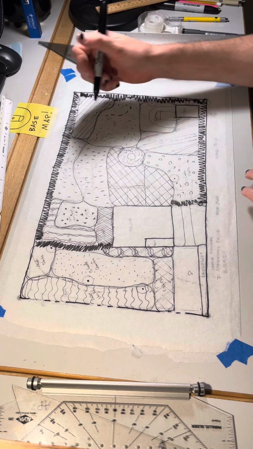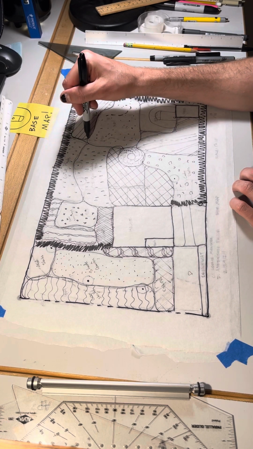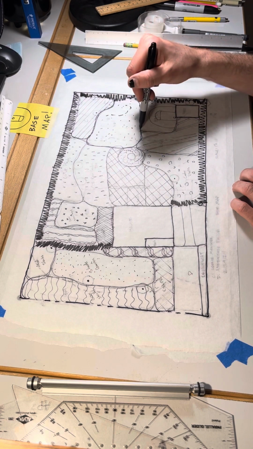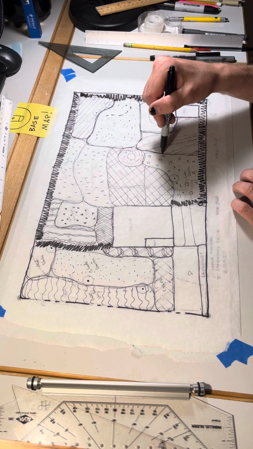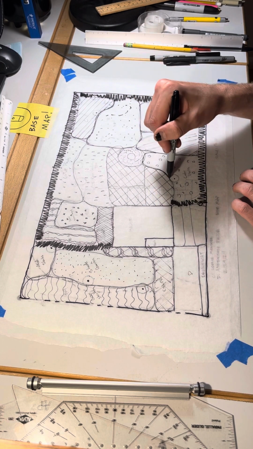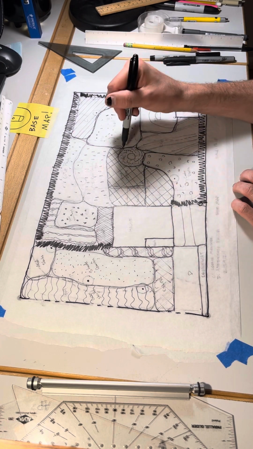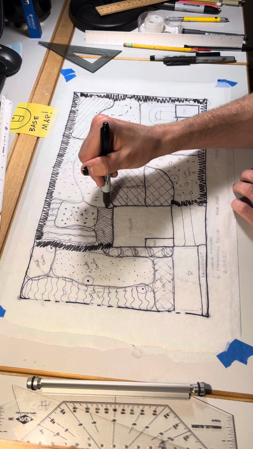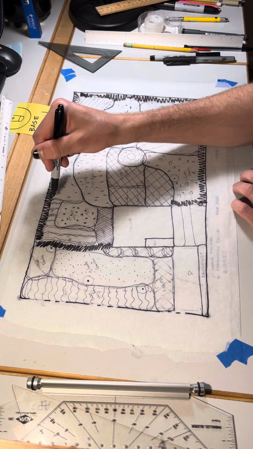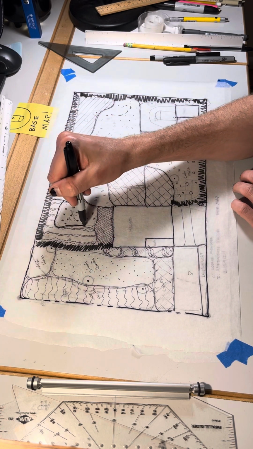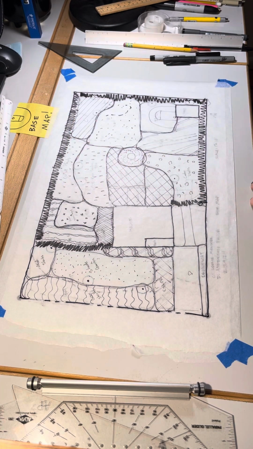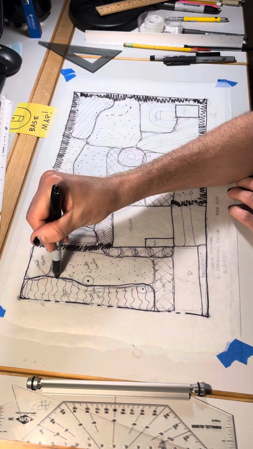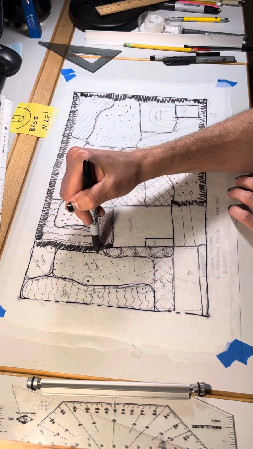So I'm going to add a little bit more depth, moving the Sharpie really quickly through here, just to separate the spaces. I'm going to give it a little bit more depth for the areas that are between. I feel like that helps with the way it reads. Once again, sketchy, loose.